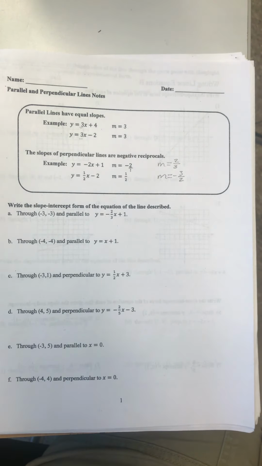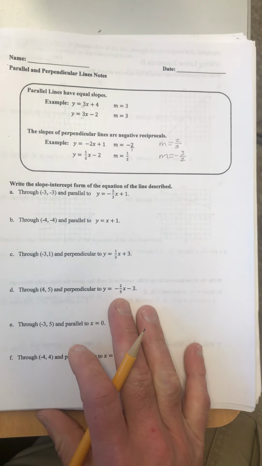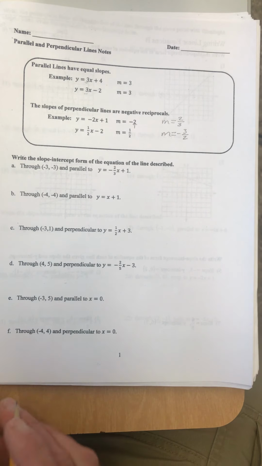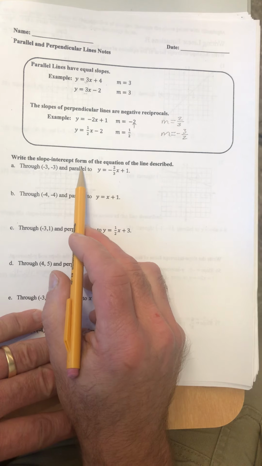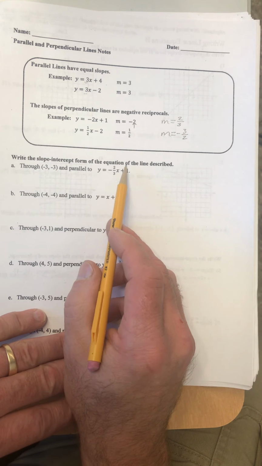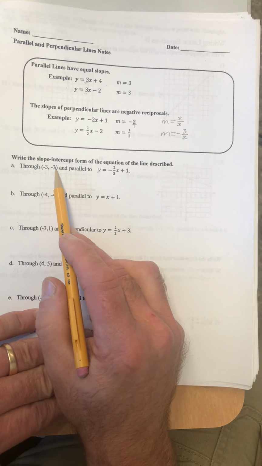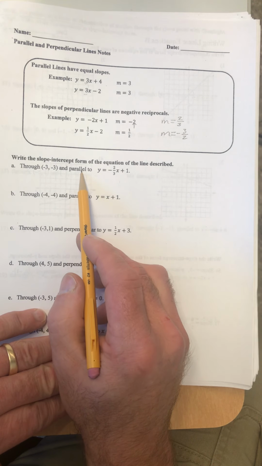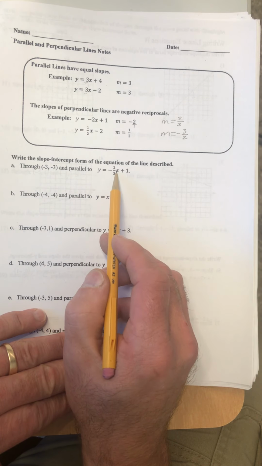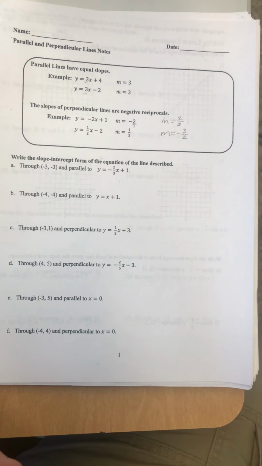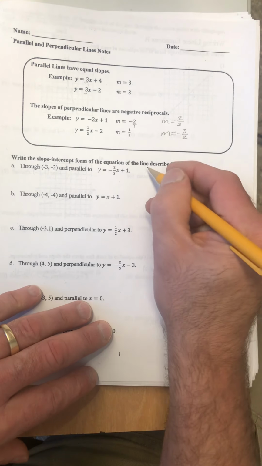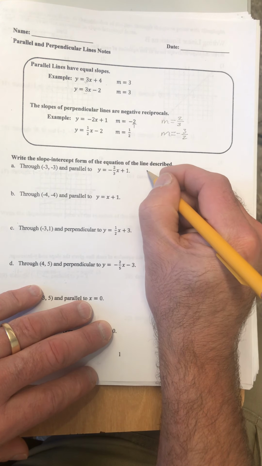Okay, so if we look at this, we want the slope-intercept form of the equation through -3, -3 and parallel to y = -2/3 x + 1. The easiest way to do that would be to start out with point-slope form.